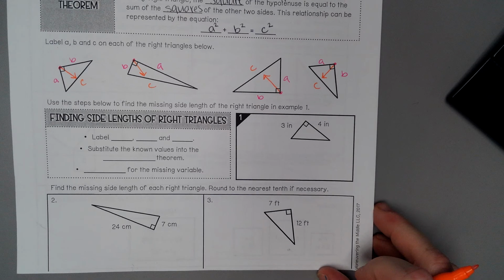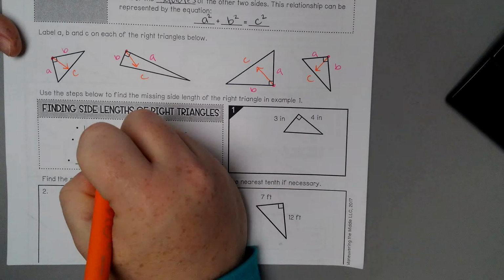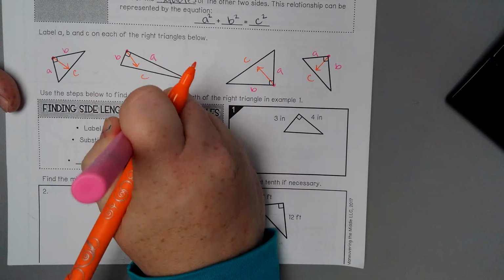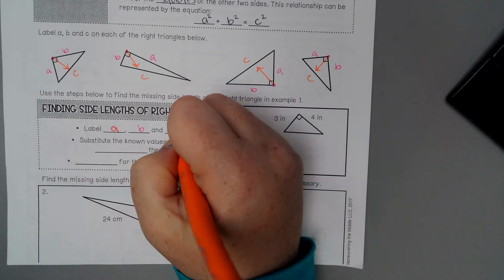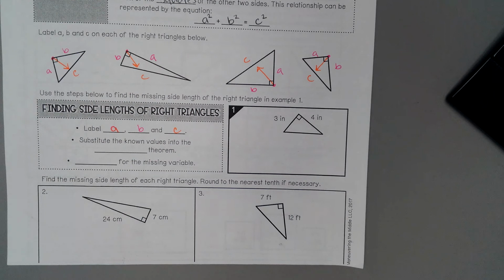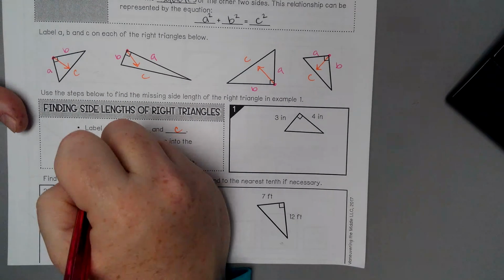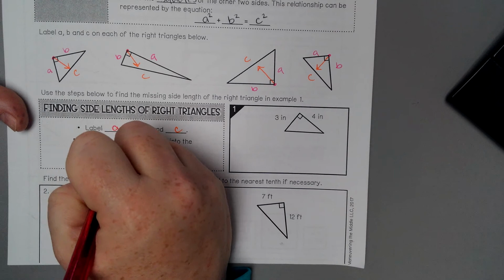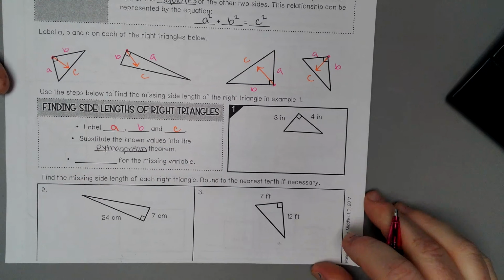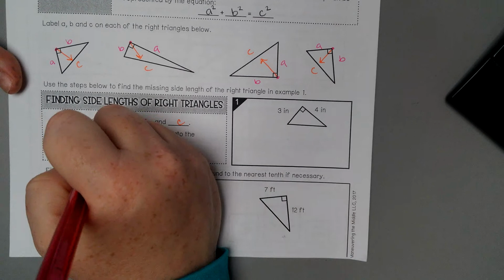Finding side lengths of right triangles. So we should know that we need to label A, B, and C. I should try and keep this in the same color. Then substitute the known values into Pythagorean Theorem. It's a hard word to say. And then solve for your missing variables.